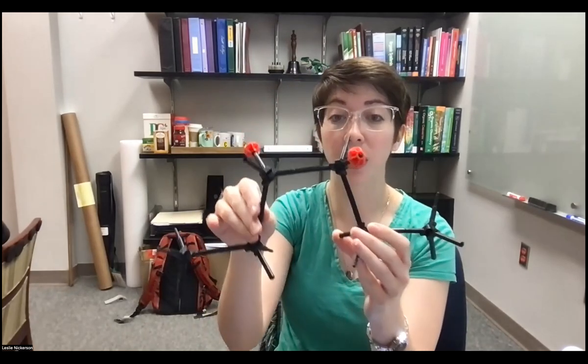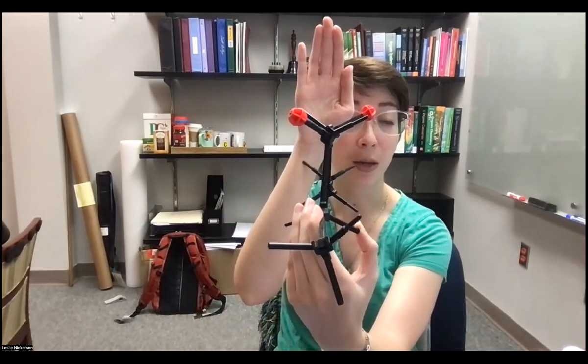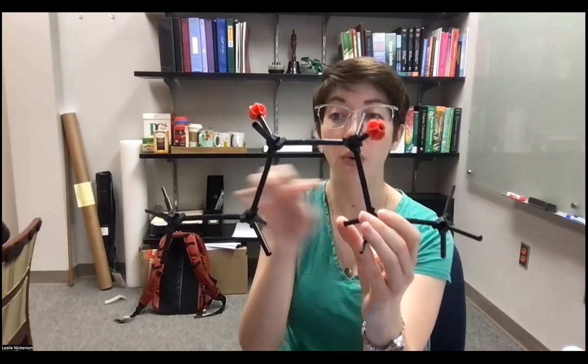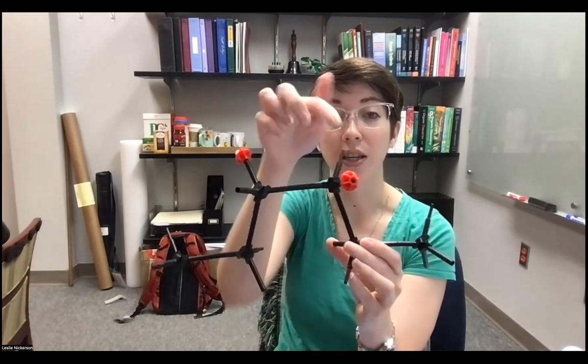So again, that's the really handy way of telling: if you put it in that eclipsed conformation where you have a more symmetric carbon chain, then you can see they're on opposite sides. This is chiral because there is no mirror plane. Okay, this is chiral.